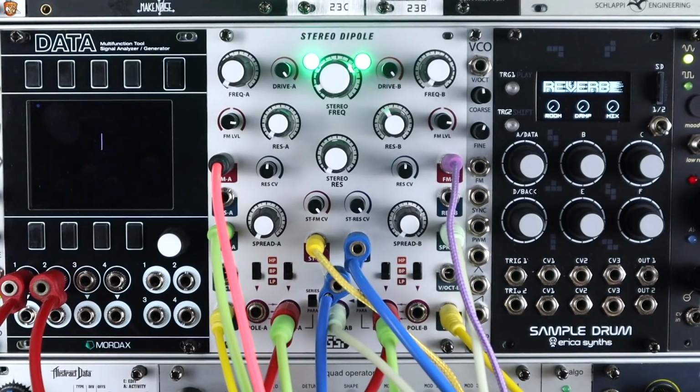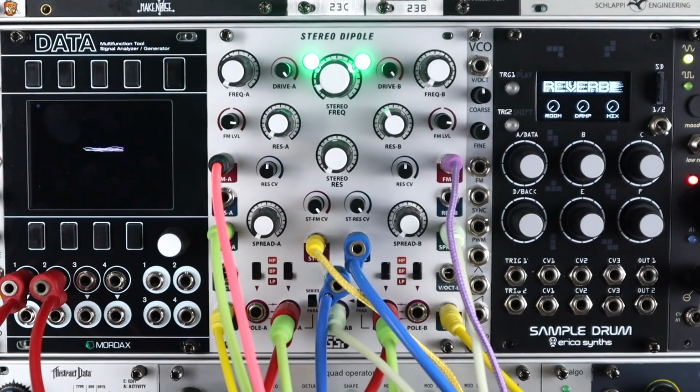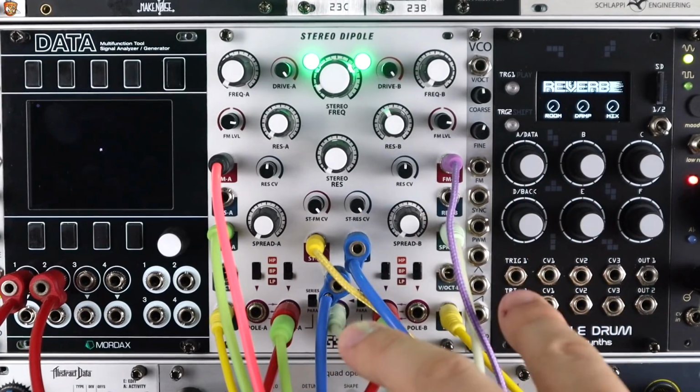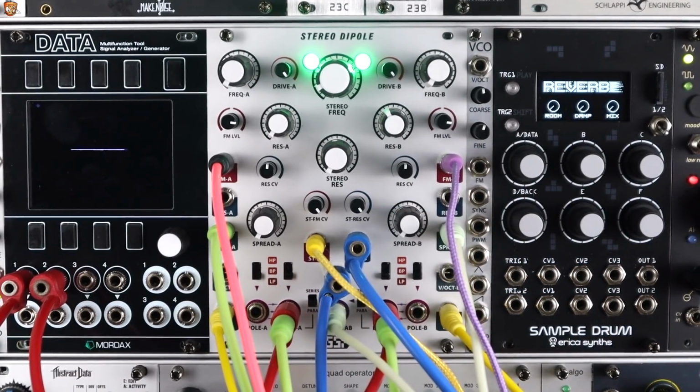So both cutoffs have their own envelope, plus another one that affects them both. The stereo resonance is being modulated by a stepped sequence, and I've got different looping envelopes and LFOs to the spread, and they're both set to low pass modes on both of those filter sides. So that's 4 low passes, 2 per side.